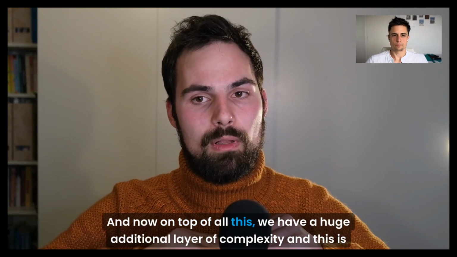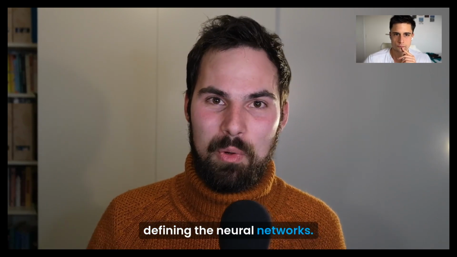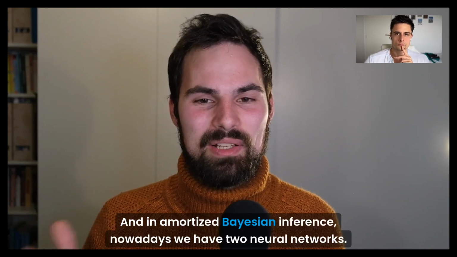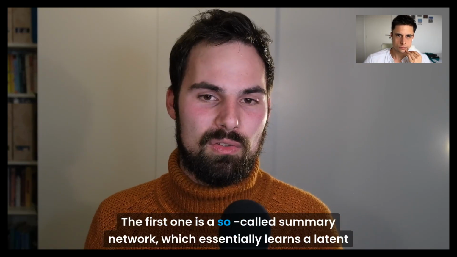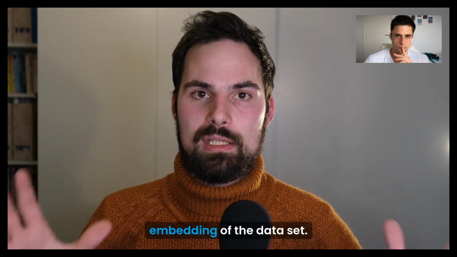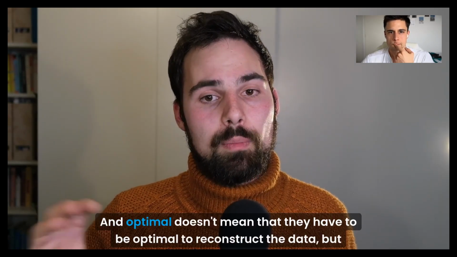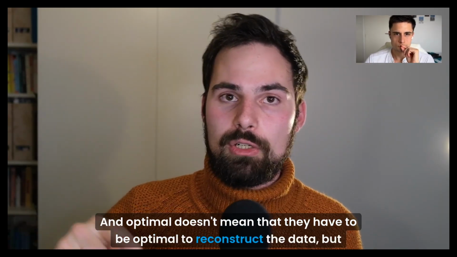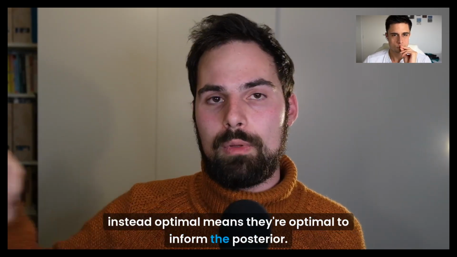And now on top of all this, we have a huge additional layer of complexity, and this is defining the neural networks. In amortized Bayesian inference, nowadays we have two neural networks. The first one is a so-called summary network, which essentially learns a latent embedding of the data set. Essentially, those are optimal learned summary statistics. And optimal doesn't mean optimal to reconstruct the data, but optimal to inform the posterior.